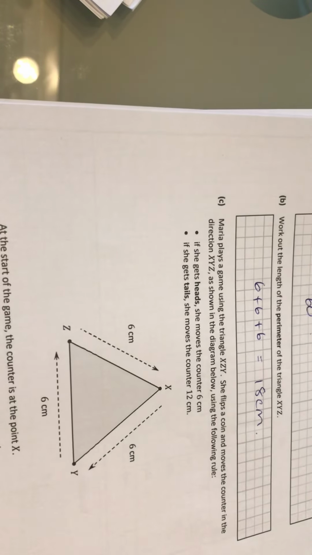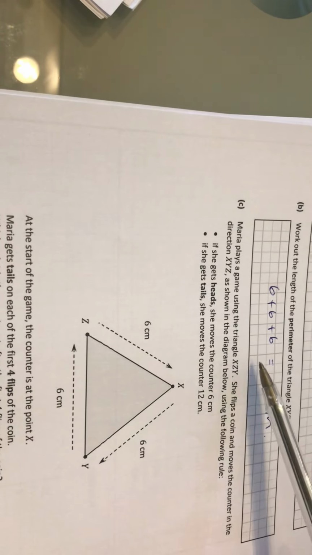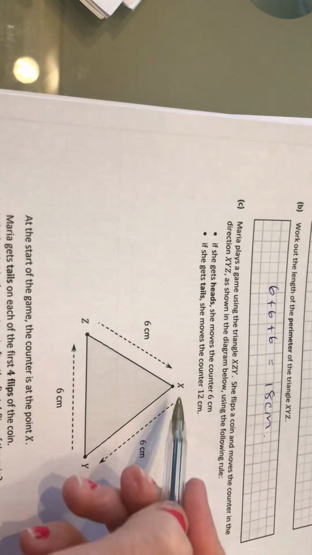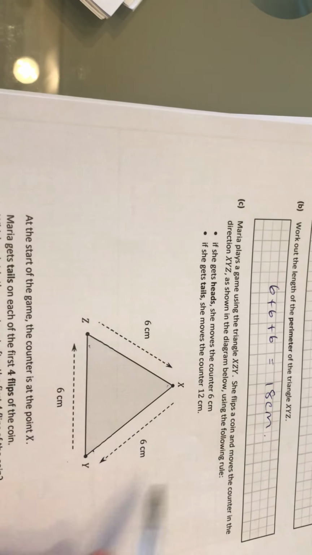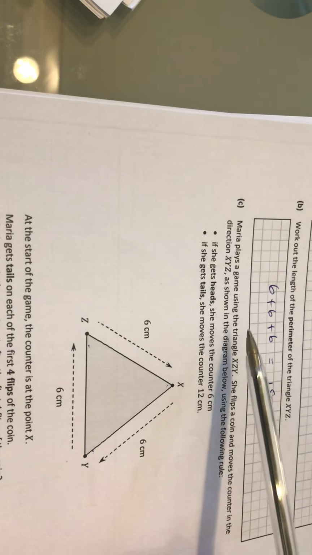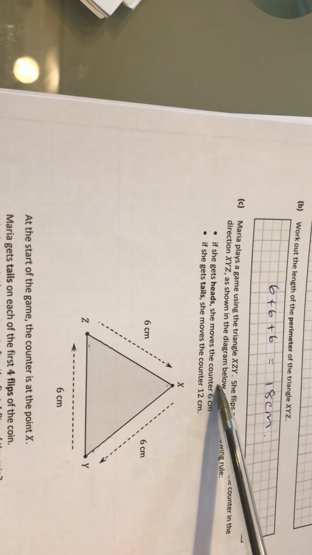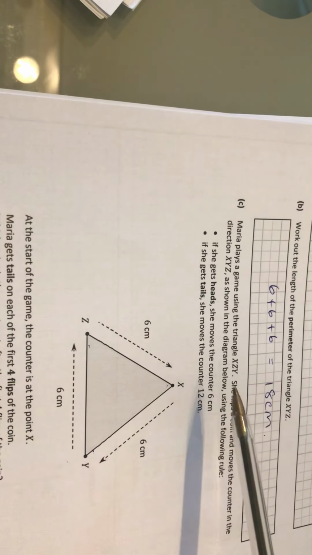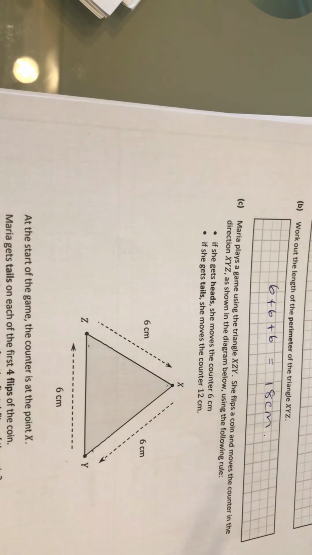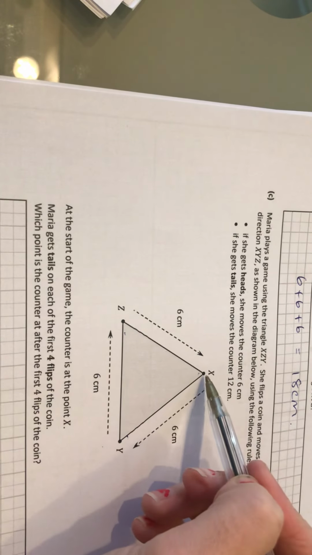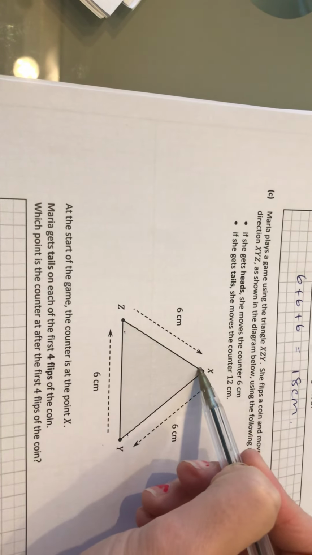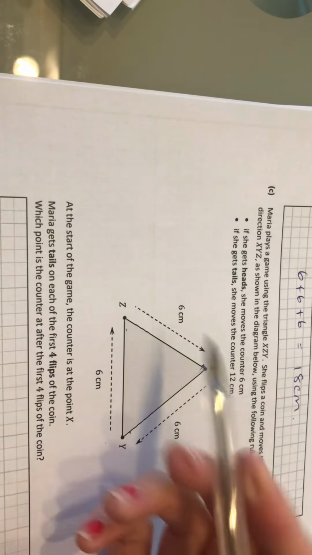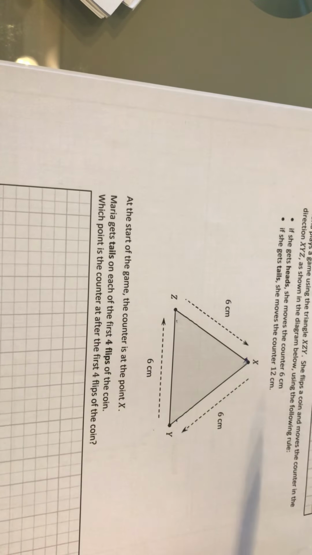And then last bit here, Maria plays a game using the triangle XYZ. She flips a coin and moves the counter in the direction from X to Y to Z. Okay, so that's what the arrows are showing me there. If she gets heads, she moves the counter 6 centimetres. But if she gets tails, she moves the counter 12 centimetres. Okay, so if she gets heads in the first one, so she's starting at X, she'd be at Y. If she got tails, she'd be at Z. At the start of the game, she's at X, grand.